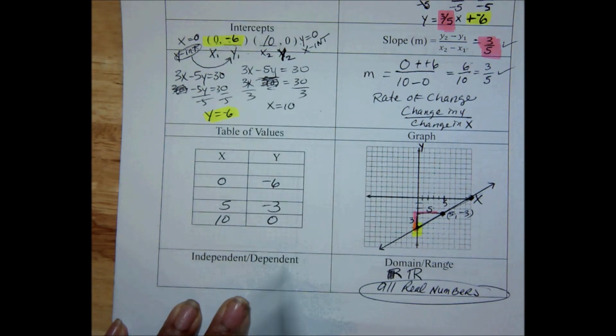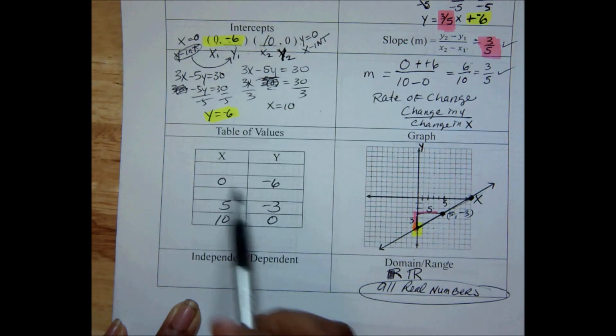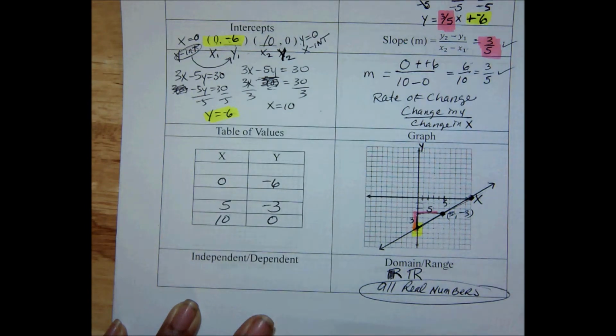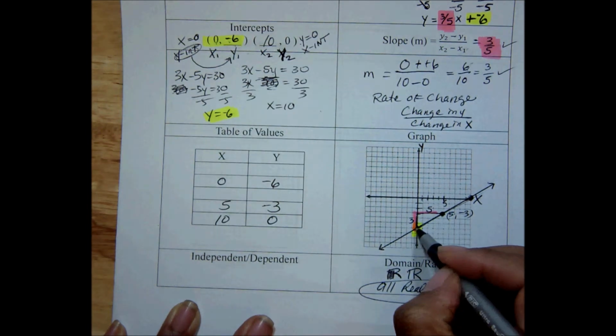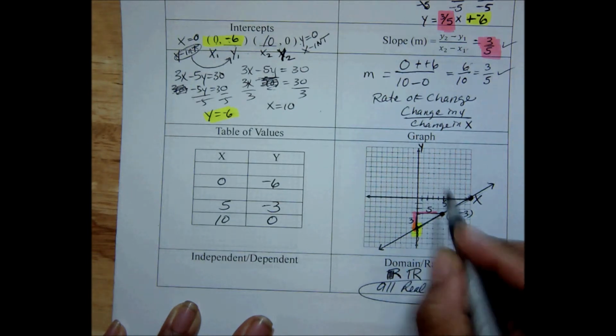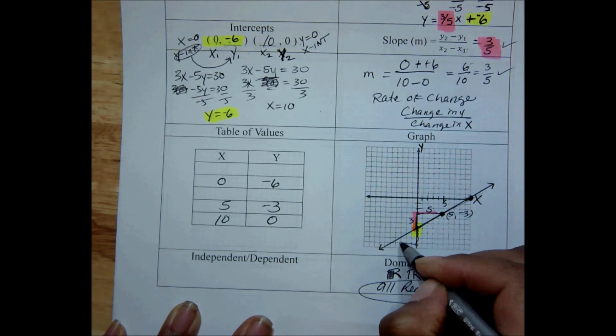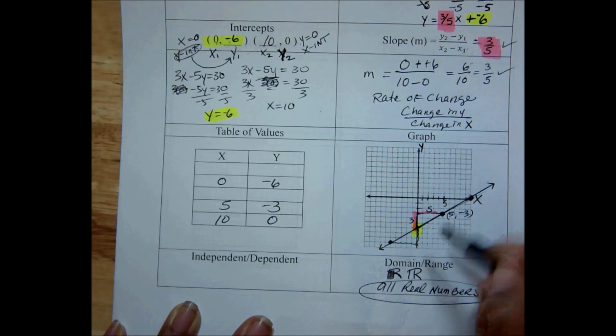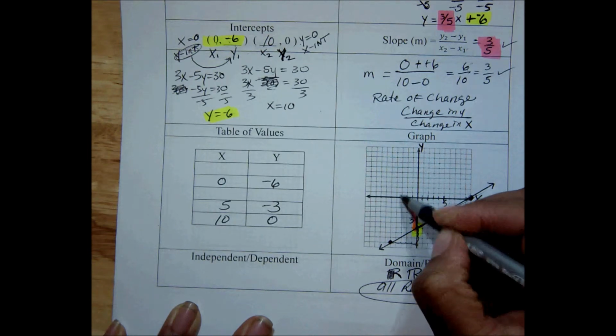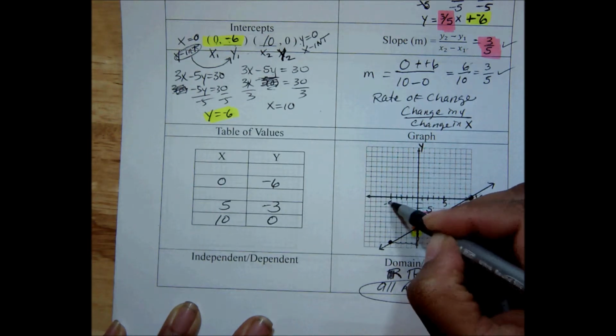Could you find other points to go in the table? Of course you could. We could also go to the negative. So let's do the slope to find another point. And it says if I went up 3, I'm going to go down 3. 1, 2, 3. If I went right 5, I'm going to go left 5. 1, 2, 3, 4, 5. And what point is that? 1, 2, 3, 4, -5.